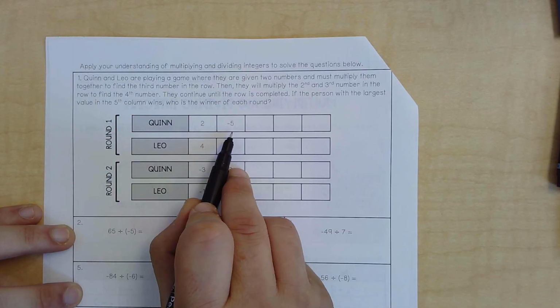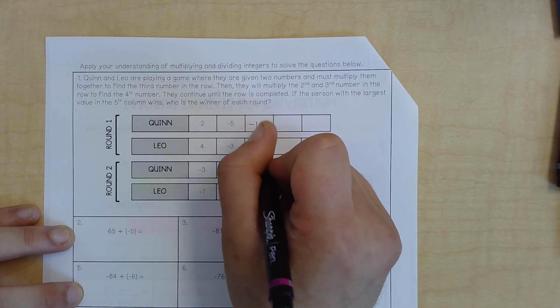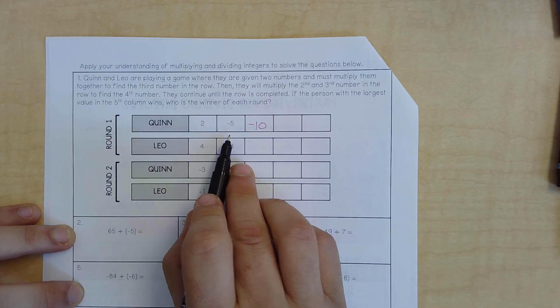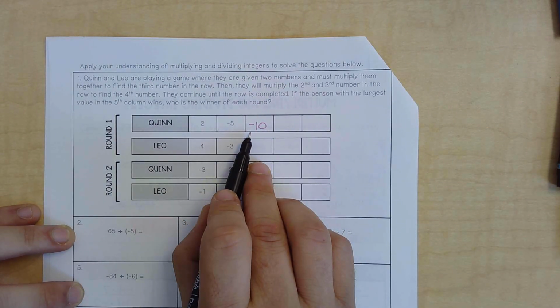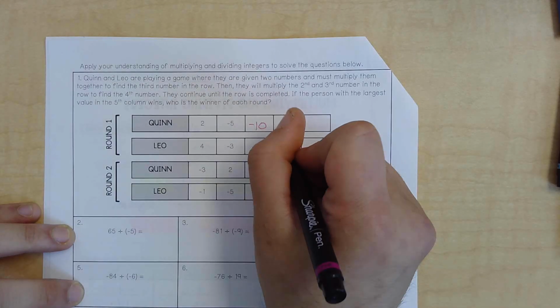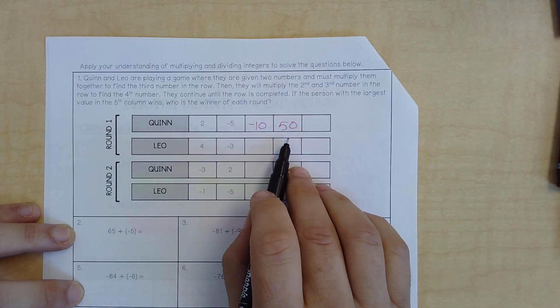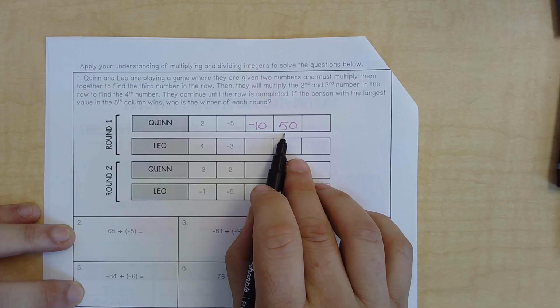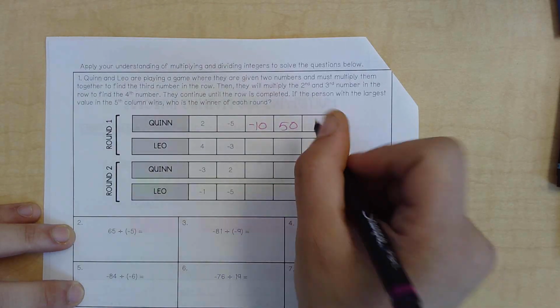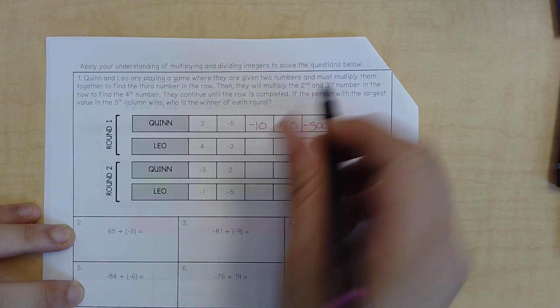So, different signs. 2 times 5 means I'm going to get negative 10. Same signs means I'm going to have a positive. 5 times 10 is 50. Different signs says I'm going to have a negative. 10 times 50 is negative 500.